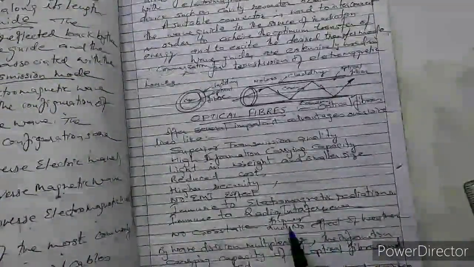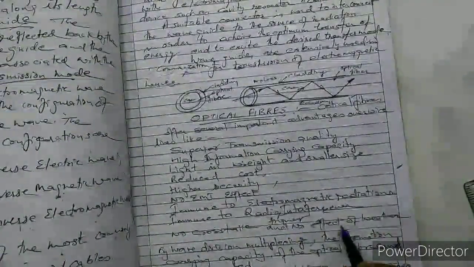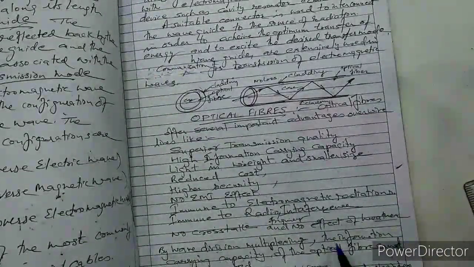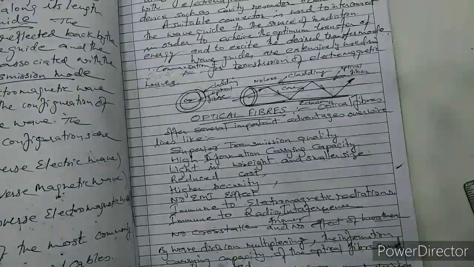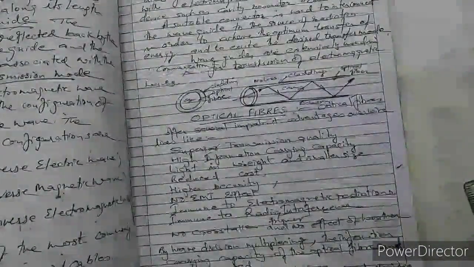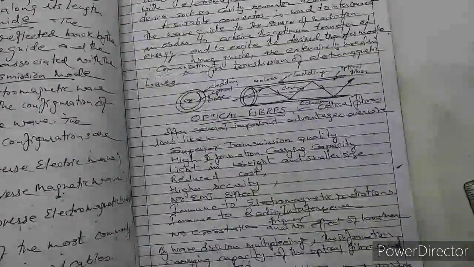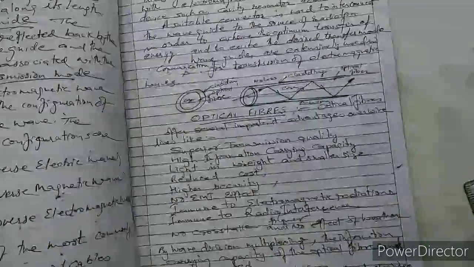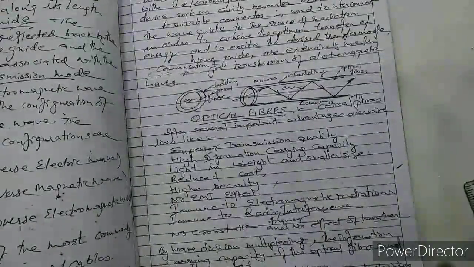No crosstalk and no effect of weather. By wavelength division multiplexing, the information carrying capacity of the optical fiber can be increased. Optical fiber can be of three types: multimode step index, single mode step index, and multimode graded index fiber.